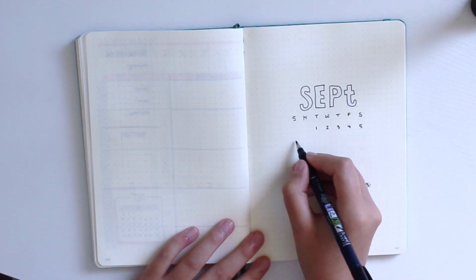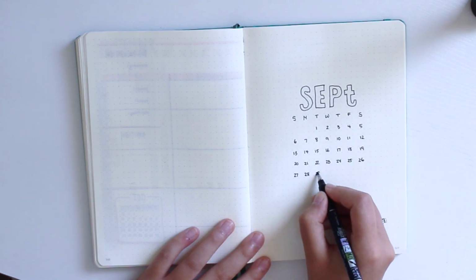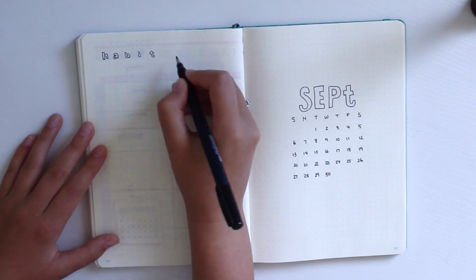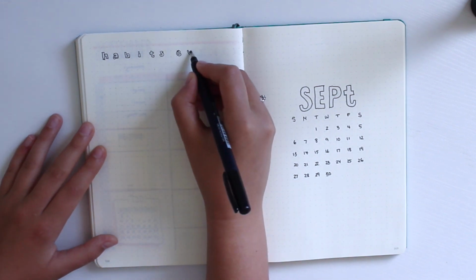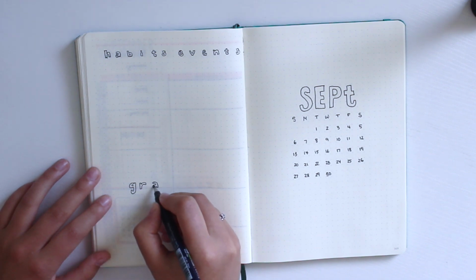On the right-hand side here, I ended up setting up a calendar view for September. This would be a situation where I wouldn't have a lot going on in the month. I would use it if I had maybe like 3 things from my future log that I needed to move over, and I would end up putting it in the section called events on the left-hand side.